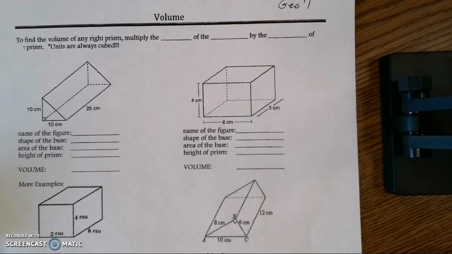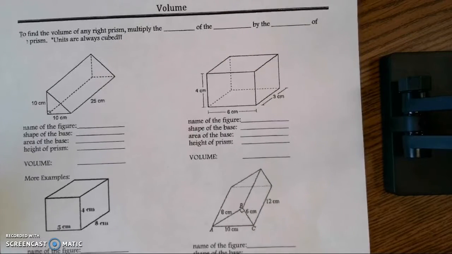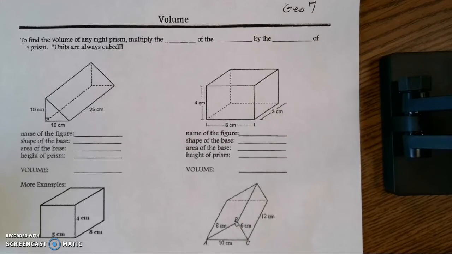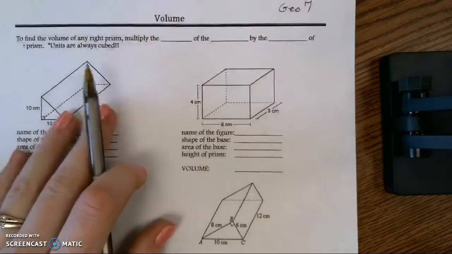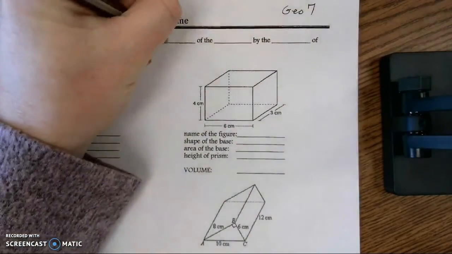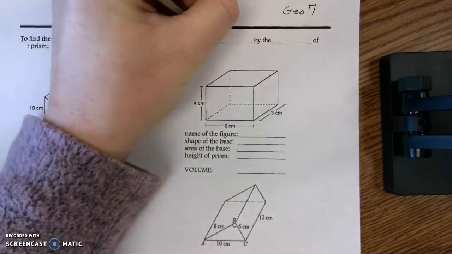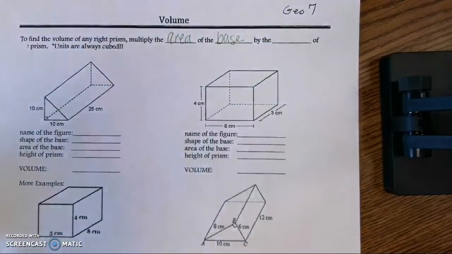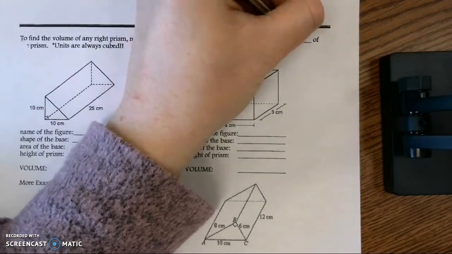Hey guys, today we're going to be talking about finding the volume of three-dimensional figures, specifically prisms and pyramids. So first we're going to focus on prisms. Up at the top it says to find the volume of any right prism, multiply the area of the base by the height.